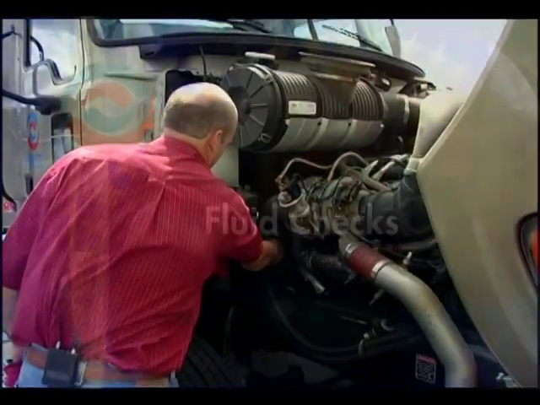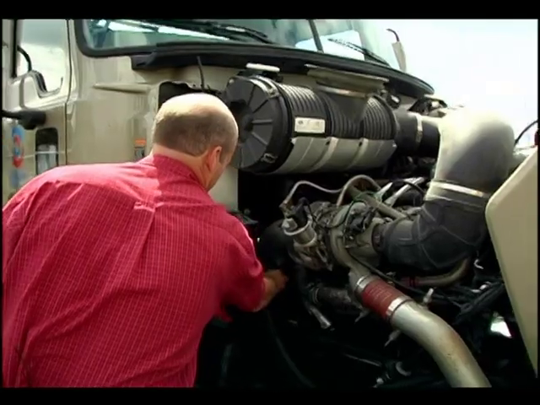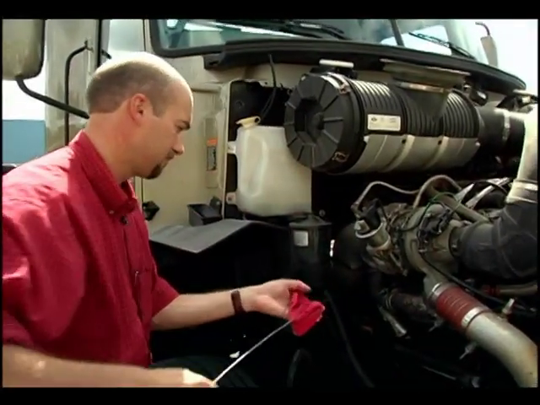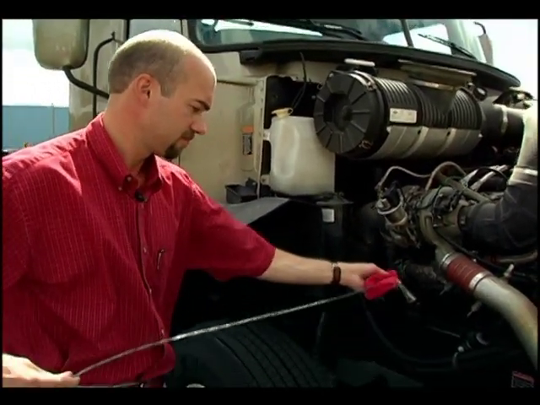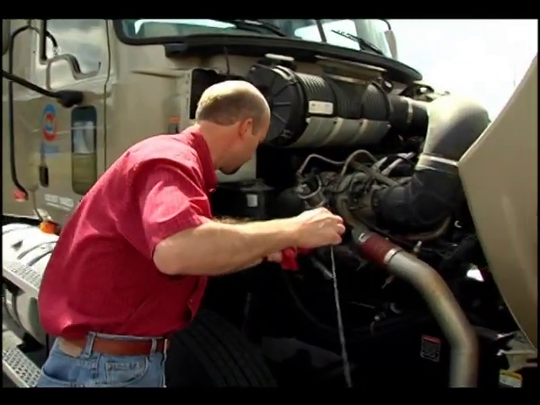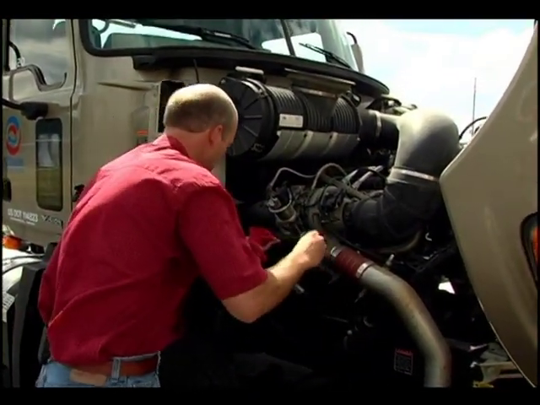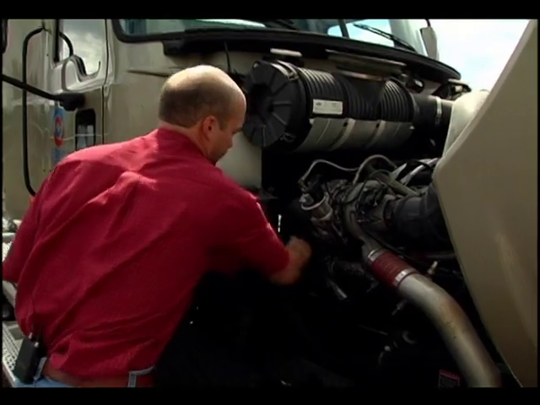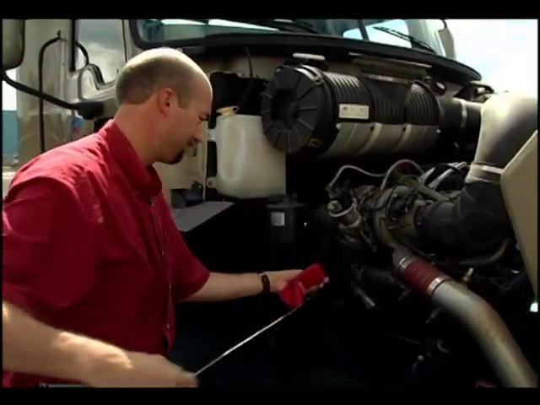On lever select, check the transmission fluid with the vehicle parked on a level surface, engine at idle, the parking brake applied, the wheels chocked, and with the transmission in neutral or park. Remove the dipstick, wipe it dry, and reinsert the dipstick in the fill tube. Remove the dipstick and check the level.